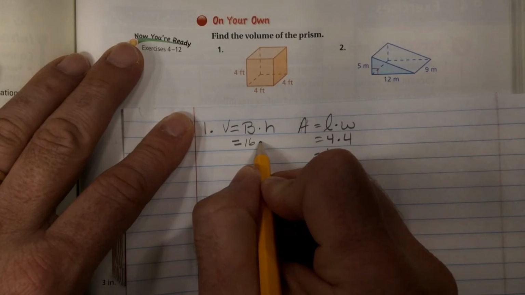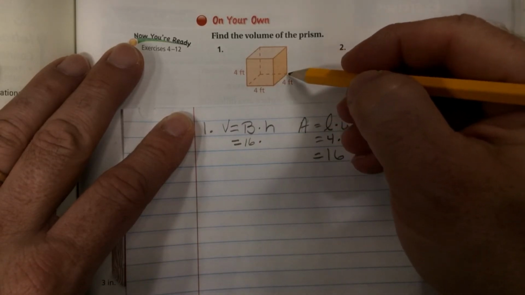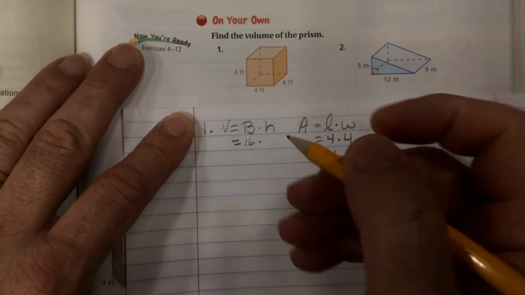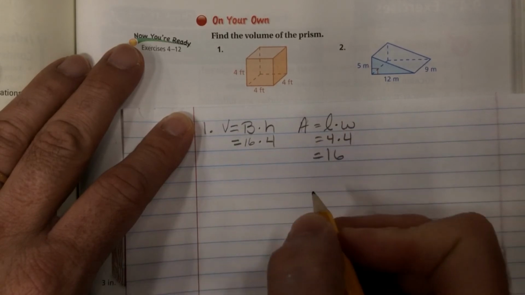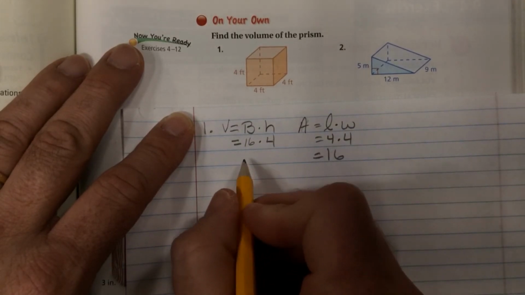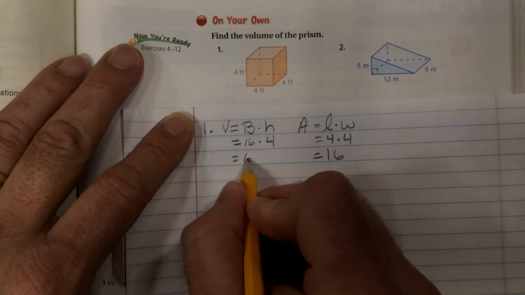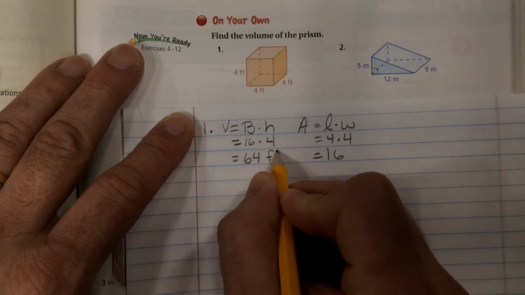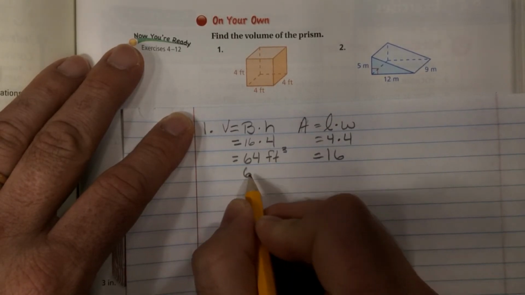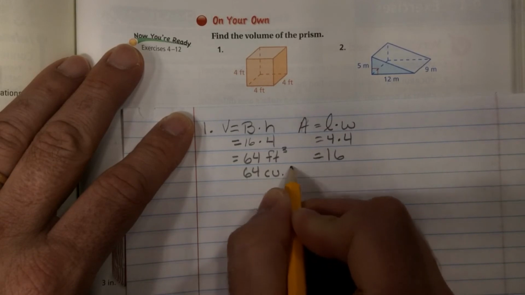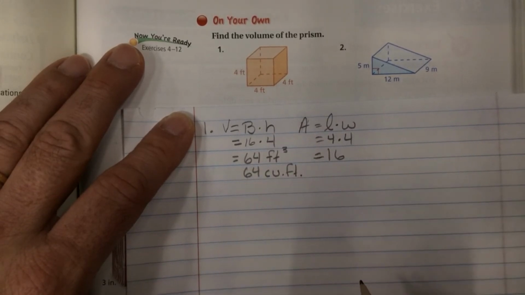So 16 times the height, which is labeled over there, just 4. And 16 times 4 is 64 feet cubed. Or we could write 64 cubic feet.